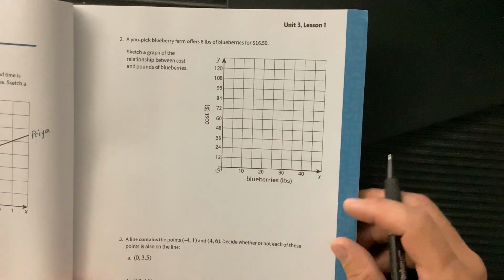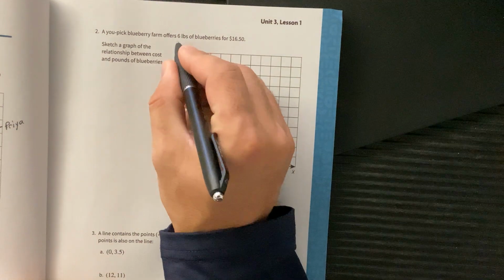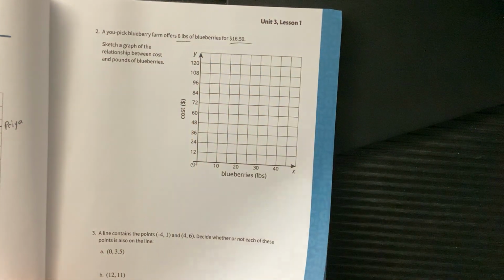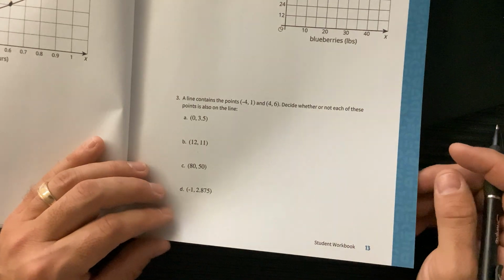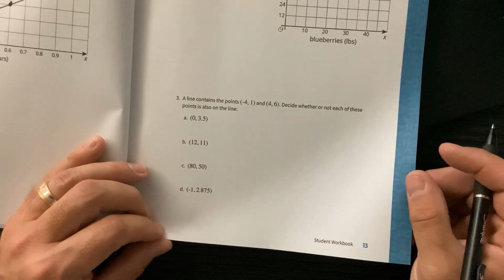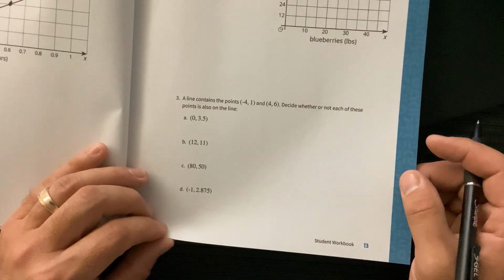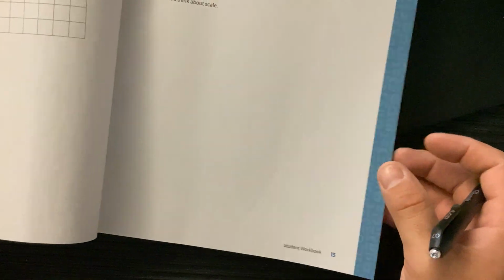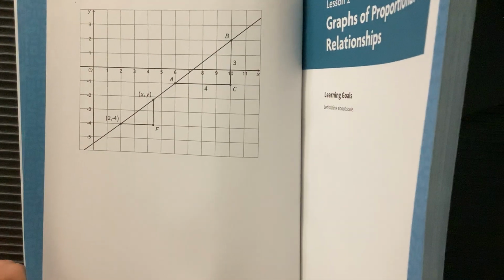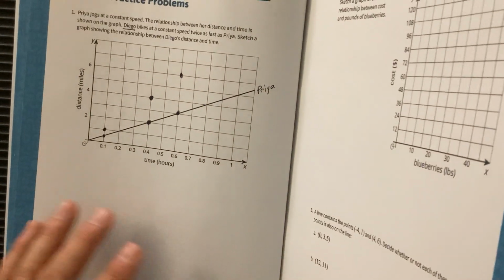Number 2 is pretty self-explanatory. Sketch a graph. Based on this information, you should be able to tell me how much 1 pound of blueberries costs and go from there. Number 3 is not multiple choice. You need 4 answers for number 3. Will it be on the line? Will it be on the same line as those? Okay, does it have the same slope is what you're looking for there. And question number 4 should be a review as well. So just 1 through 4.